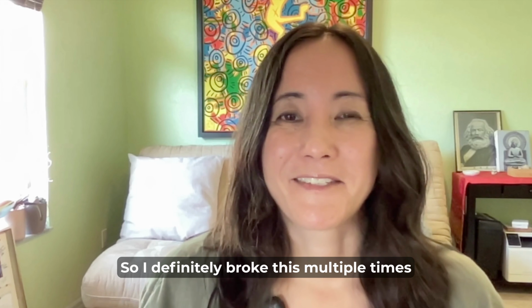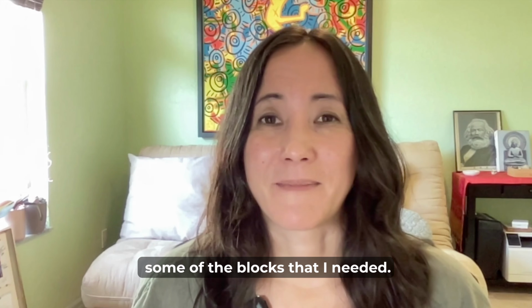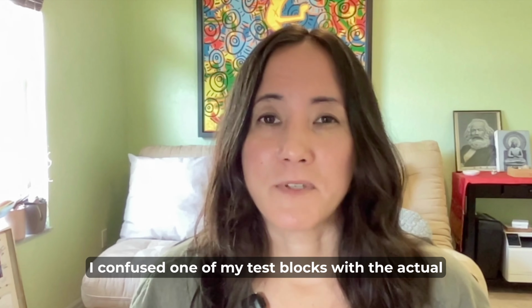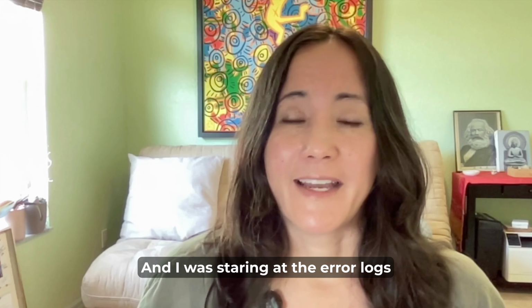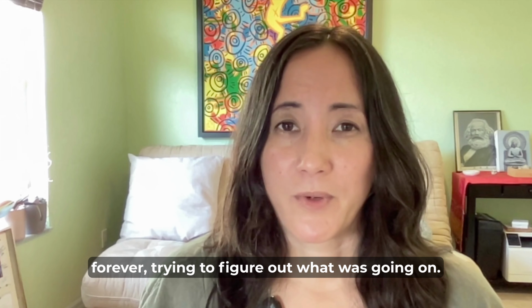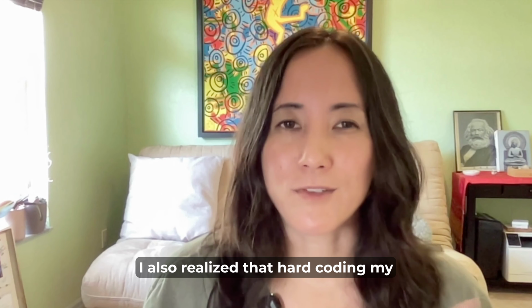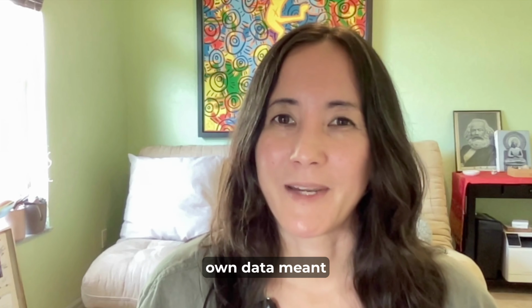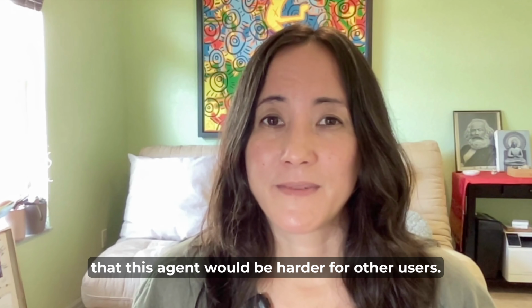Okay, so I definitely broke this multiple times. Well, I definitely deleted some of the blocks that I needed. I confused one of my test blocks with the actual AI call. And I was staring at the error logs forever, trying to figure out what was going on. Why is it not working? I also realized that hard coding my own data meant that this agent would be harder for other users.